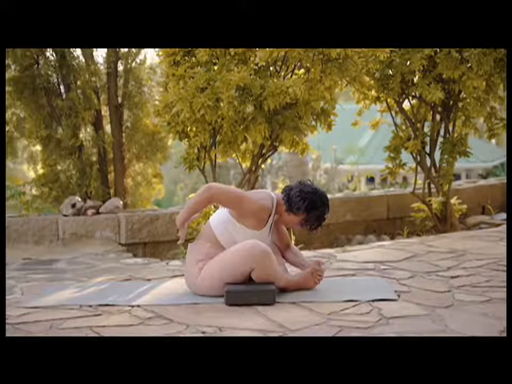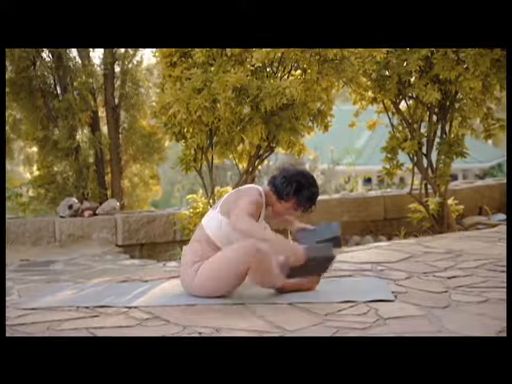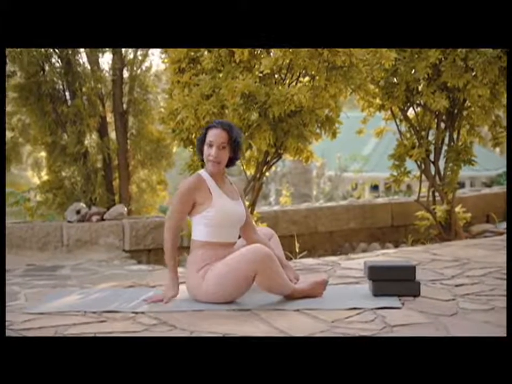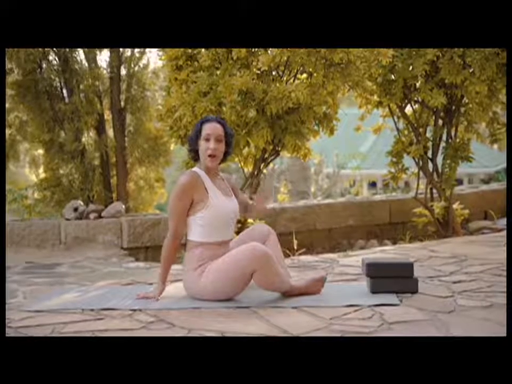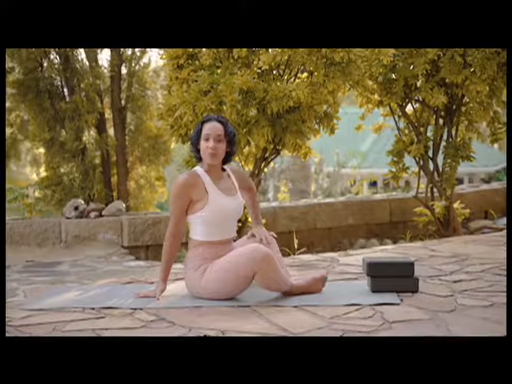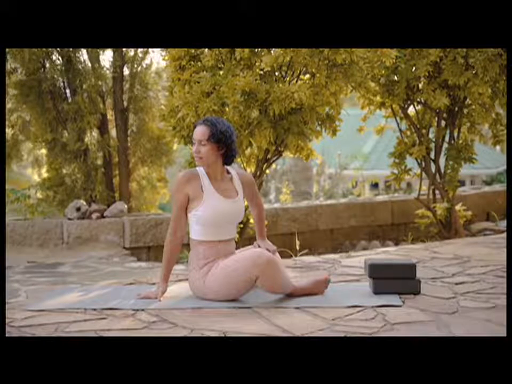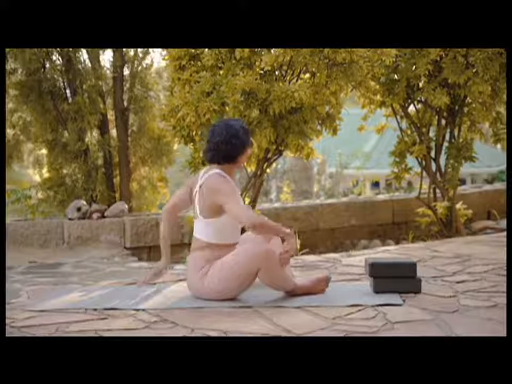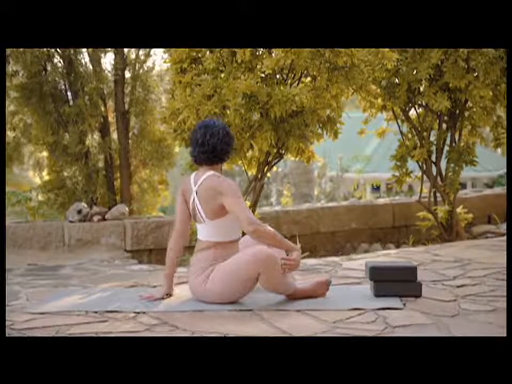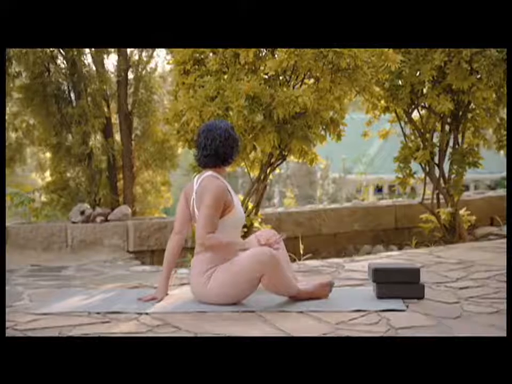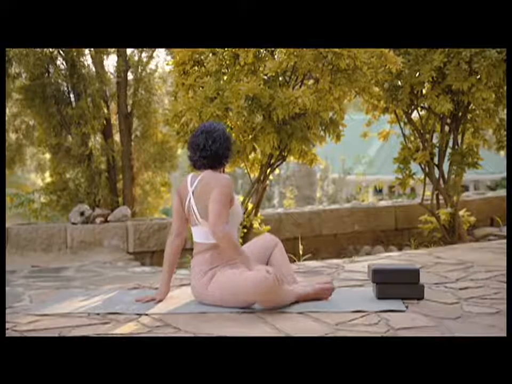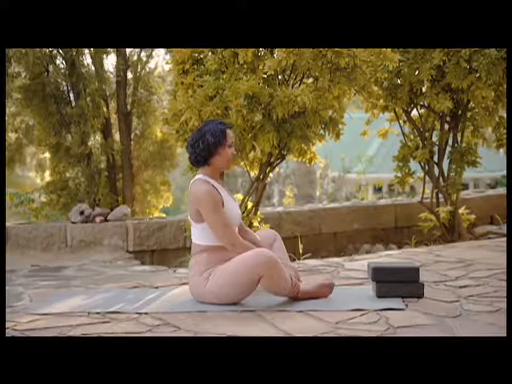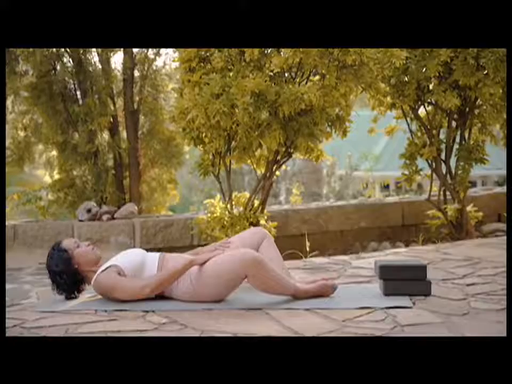You might even feel a stretch in the back here. From this position, I'm going to take one arm right behind me, not too far from my body. The other arm, inhale, exhale, press the hip open. And come back to center. Change. One arm right behind me to lengthen the spine, the other hand on the knee. Inhale, exhale, press the hip open and back to center.